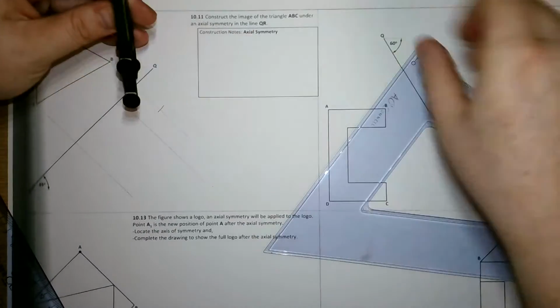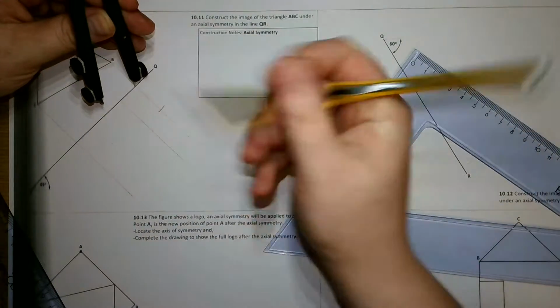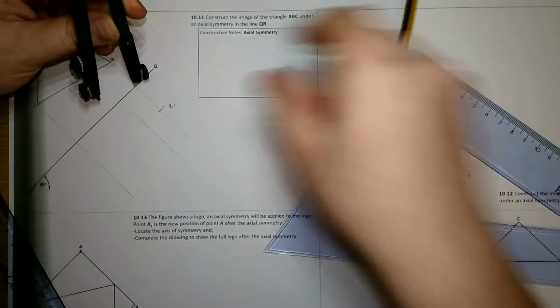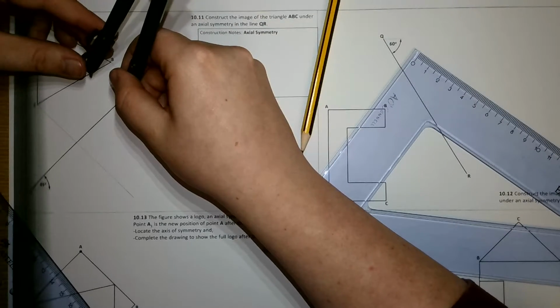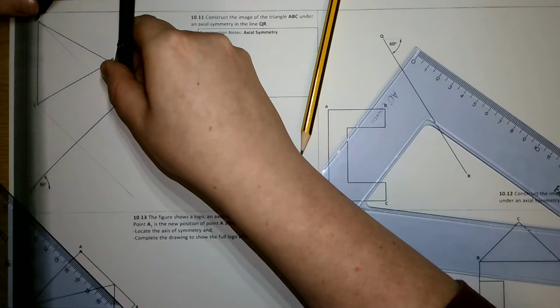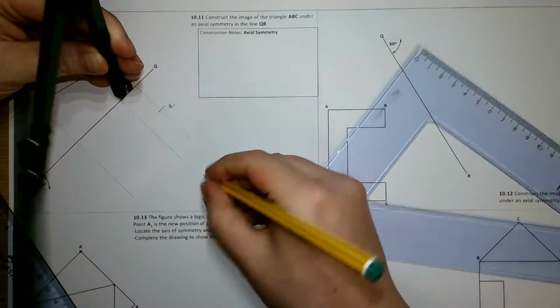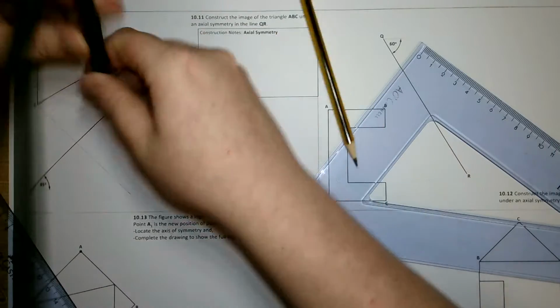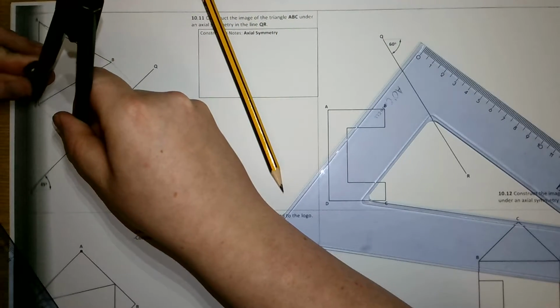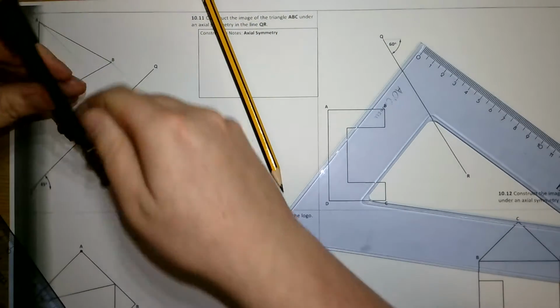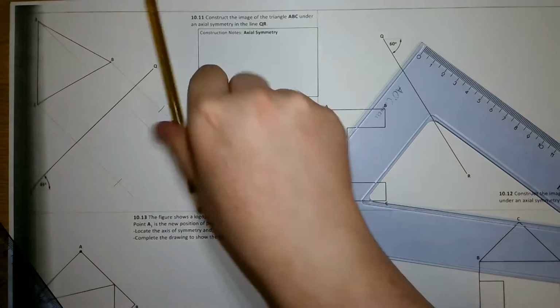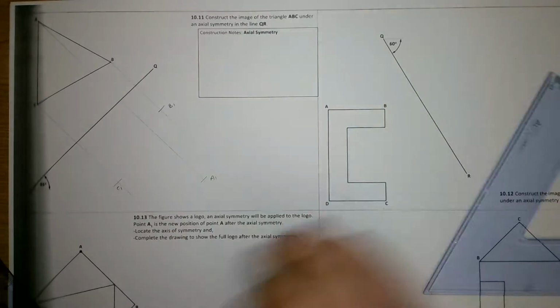Mark that off. Call that B1. Next one is A. Measure that. A1. And the last one is C, up to here. And that's C1.